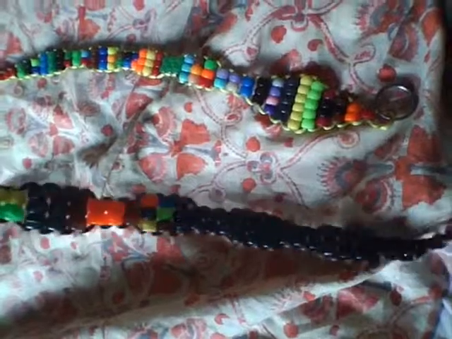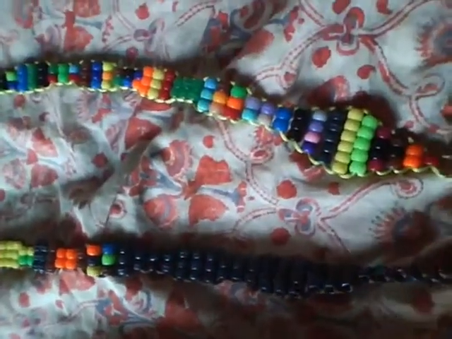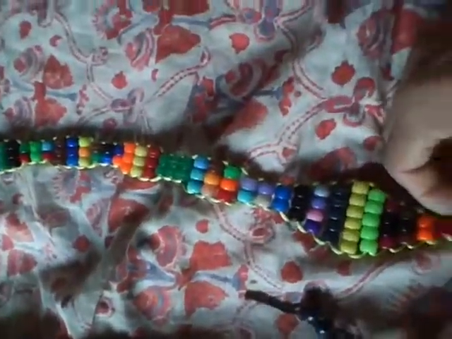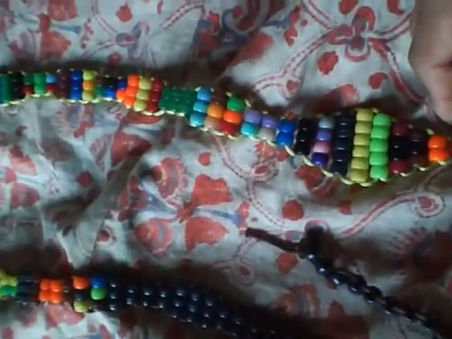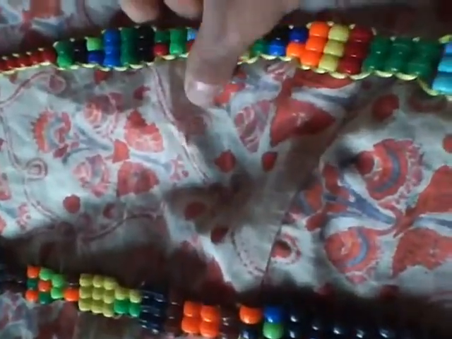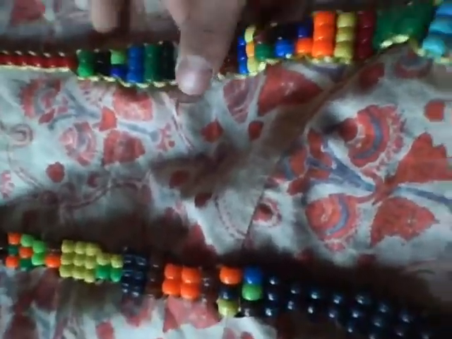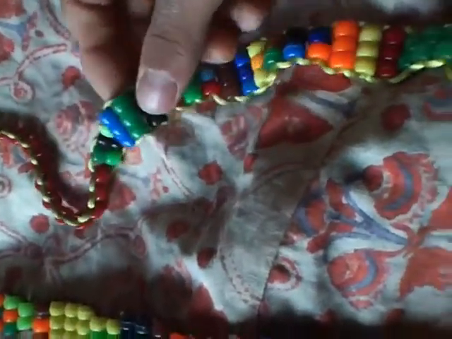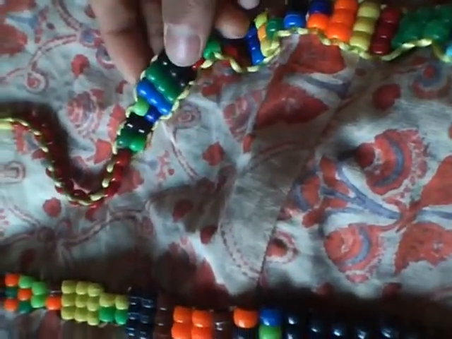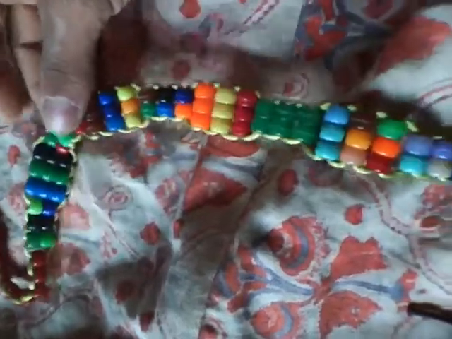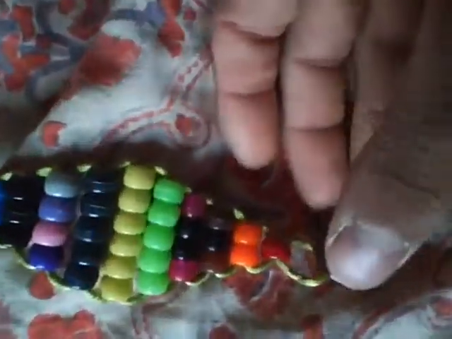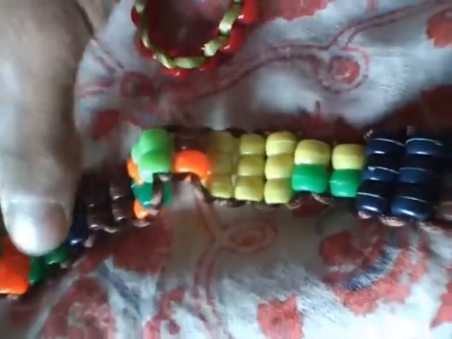I know they're all different colors, but these are the original colors and the original key rings that came with the kit, and the original string. So all this is original. I just had so much of every color that I meshed it all together, except here I did the eyes the same color. Same with this one, okay? Now I do have another snake that I made.